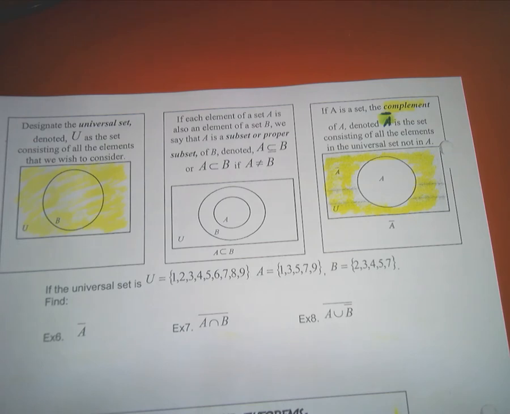So again, I'll say that again. Complement is the opposite of what's in A. So that's kind of true in real life, the word complement, right?